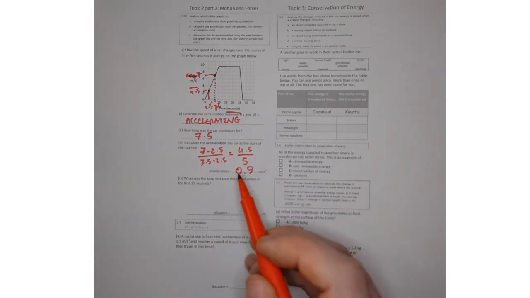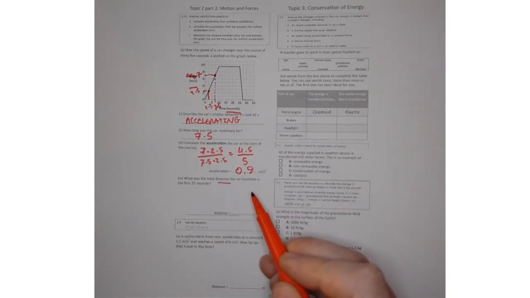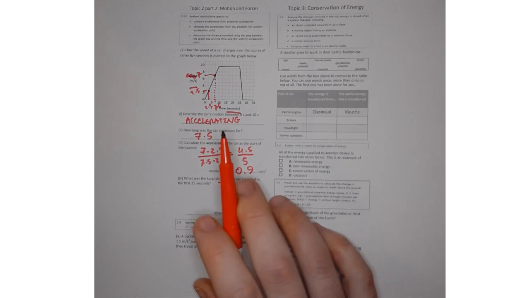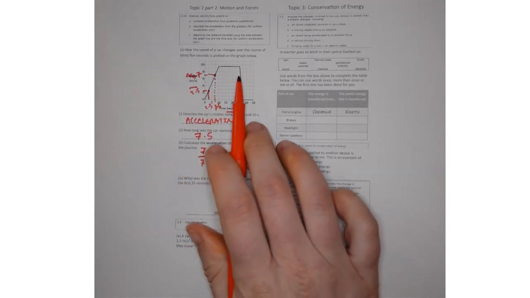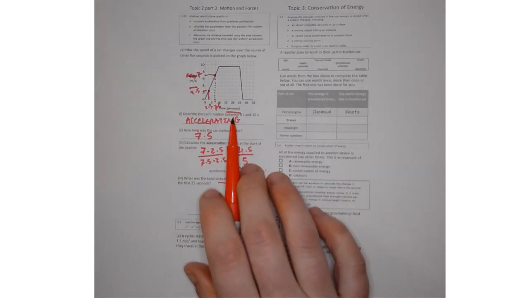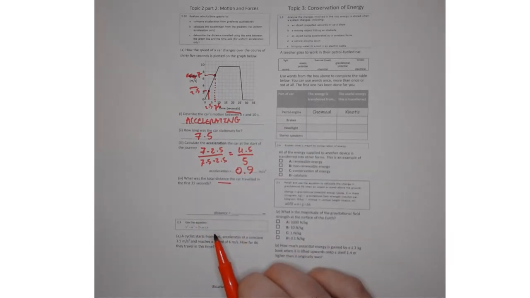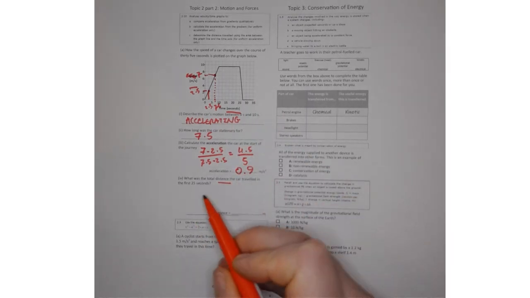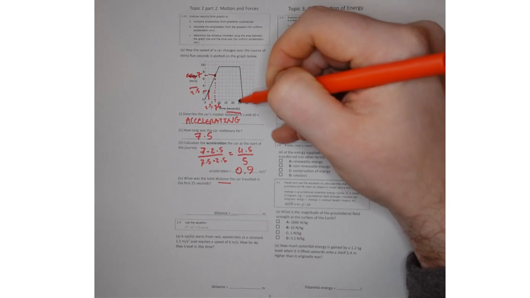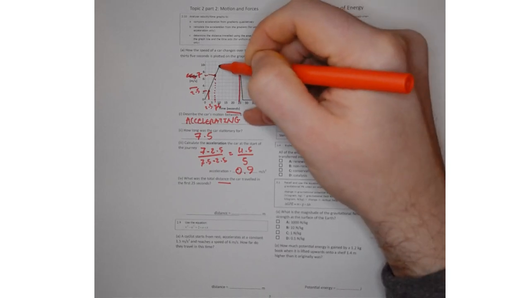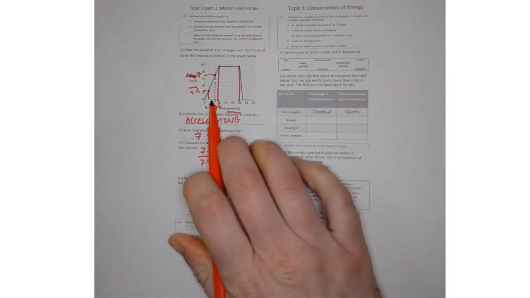Lastly, total distance is requested. The neat trick for this is that the area under a velocity-time graph is equal to distance. We want to break that up into 2 easy-to-work-out areas. So it asks for the first 25 seconds, basically up to here. Well, I can see there's one big rectangle and one triangle there.